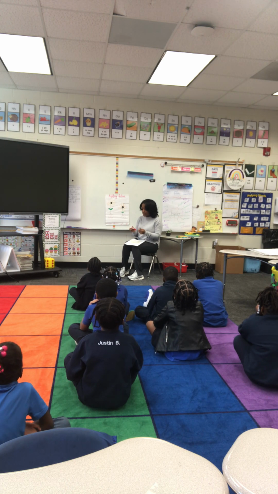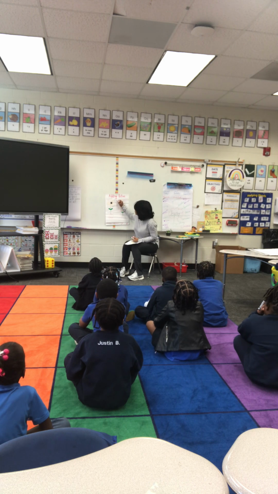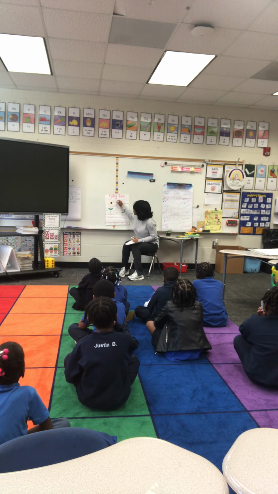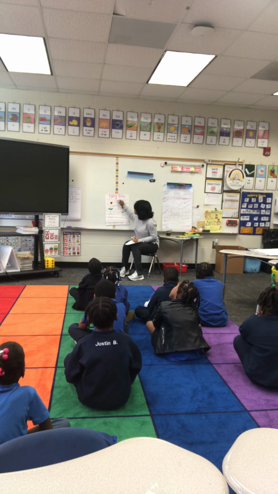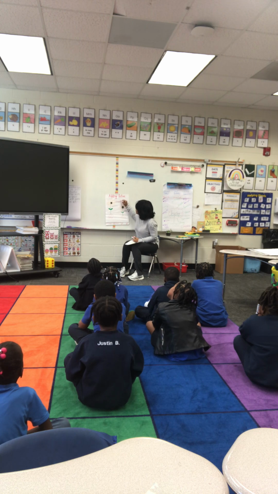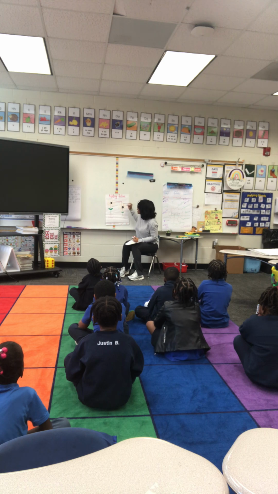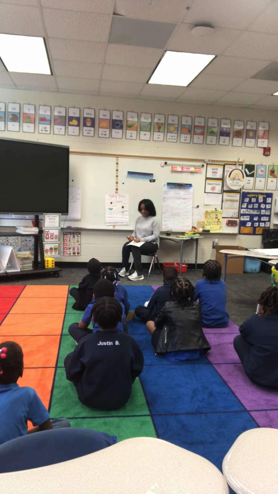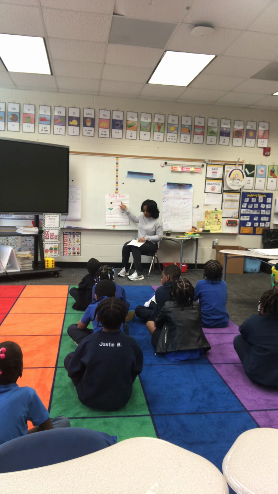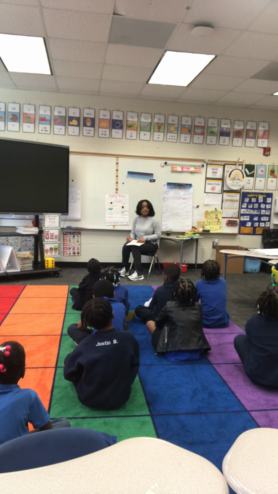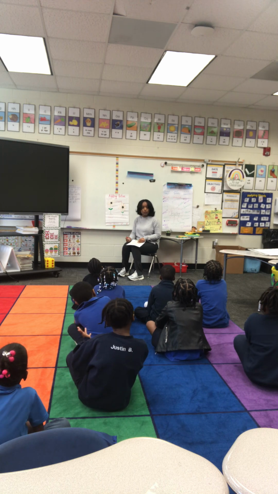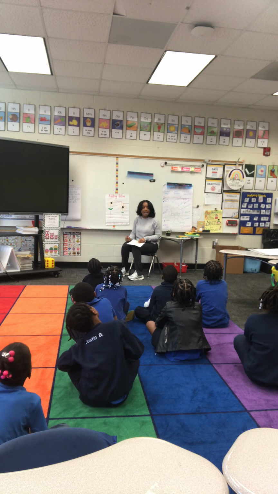So watch me write the root word with a suffix. Is everybody paying attention? Alright, I'm going to write the root word with a suffix. The word is stopping. Everybody say stopping. Stopping. I am stopping to tie my shoes before we run.